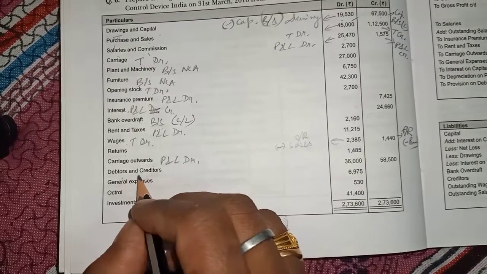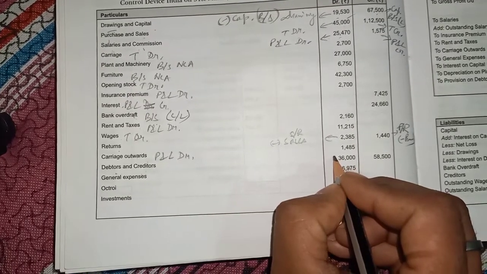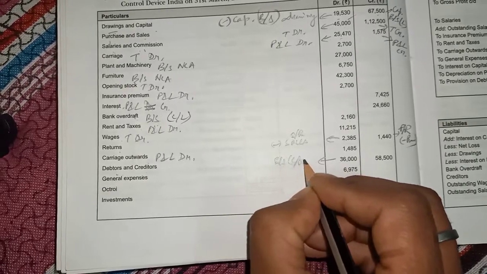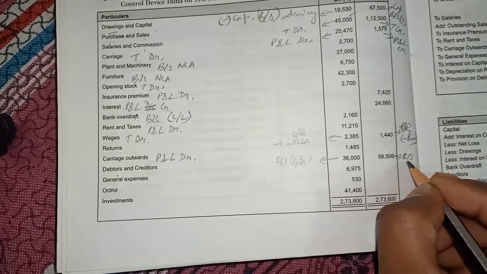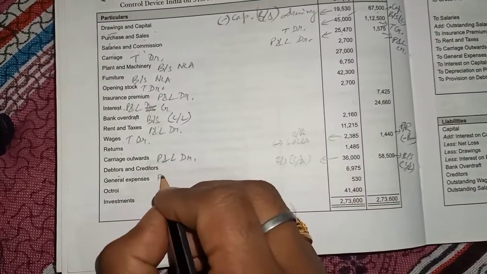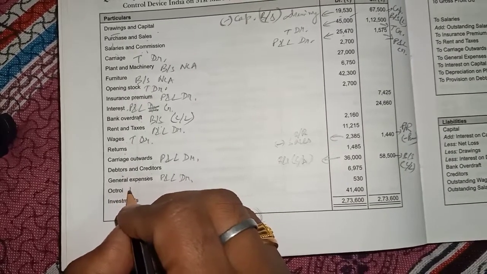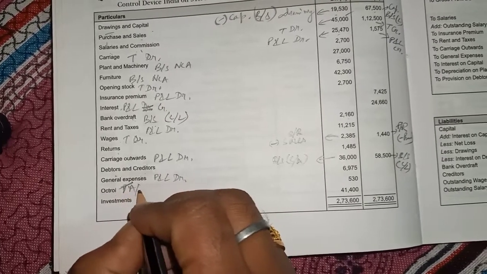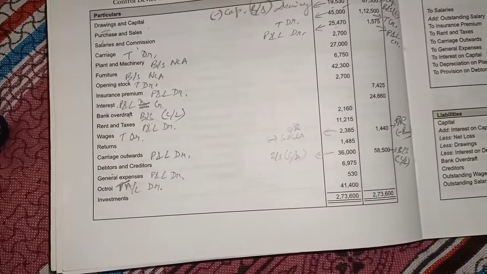Debtors and creditors. So debit side is the debtor one and credit side is the creditor one. Okay, so the debtor will go in the balance sheet current asset, whereas what is in the credit side will go in the balance sheet current liabilities. General expenses, profit and loss account debit side. Octroi refers to a direct expense, so it will go in the trading account credit side or debit side. It's an expense, so it will go in the debit side, right?